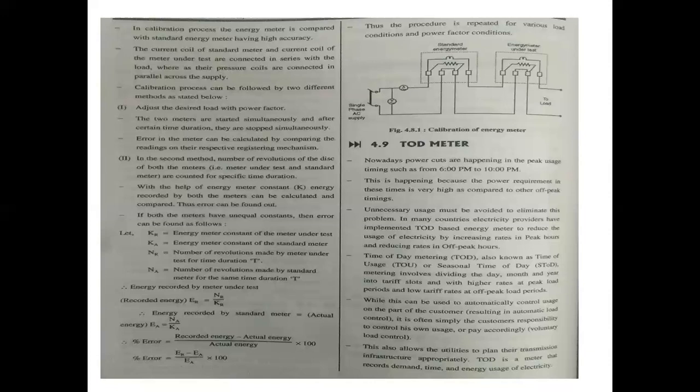While this can be used to automatically control usage on the part of the consumer, resulting in automatic load control, it is often simply the consumer's responsibility to control his own usage or pay accordingly.